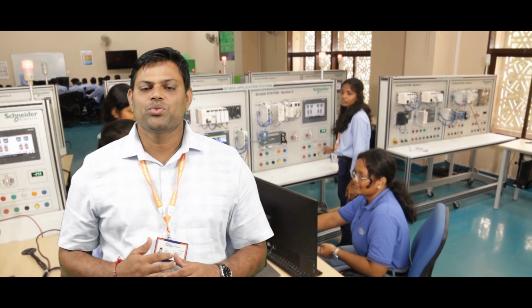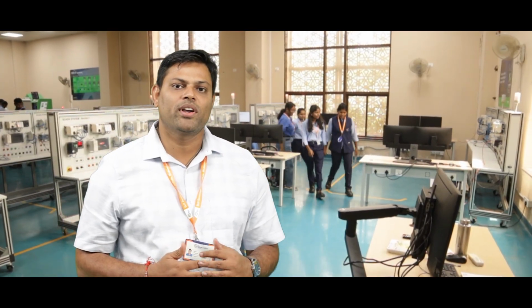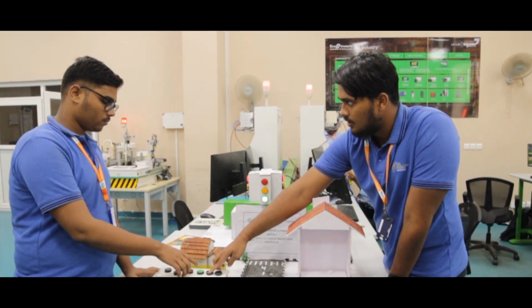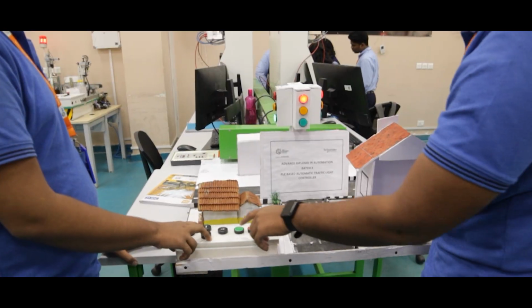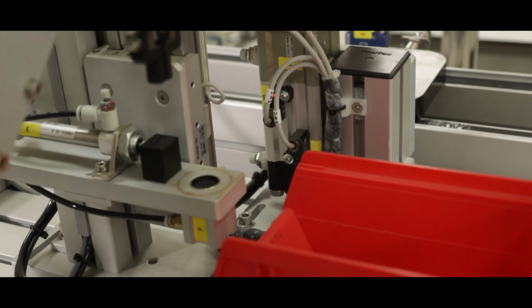So in this particular course, we are giving hands-on training on PLC, HMI, SCADA, Industry 4.0, pneumatics and electro-pneumatics. And from a designing perspective, we are also giving training on AutoCAD. In today's modern manufacturing landscape, automation is not only the support system, it is the core of the industrial transformations.